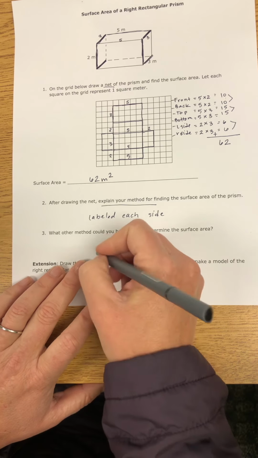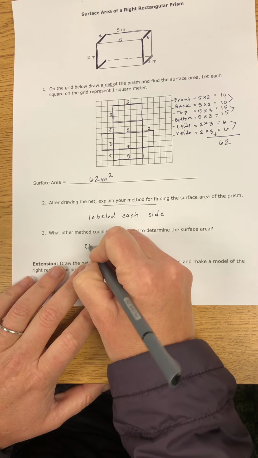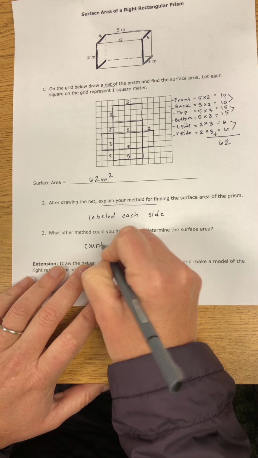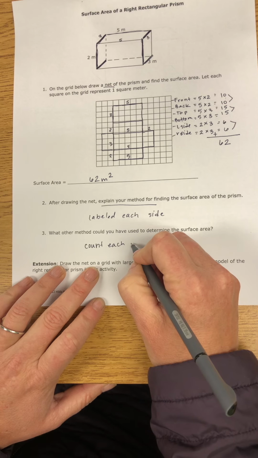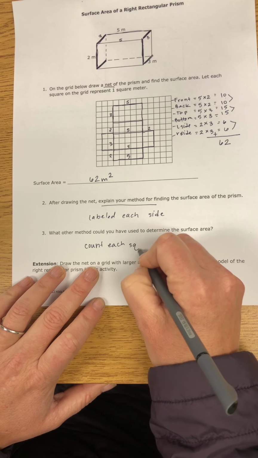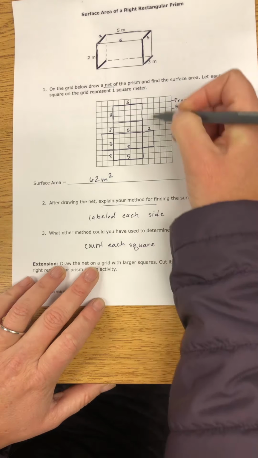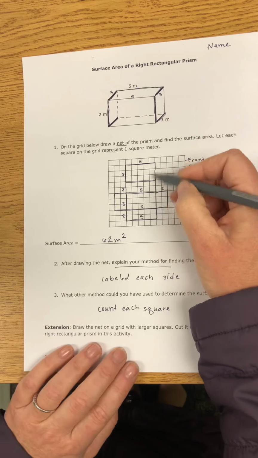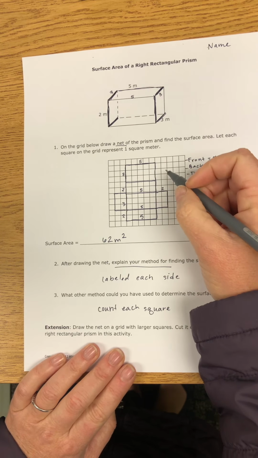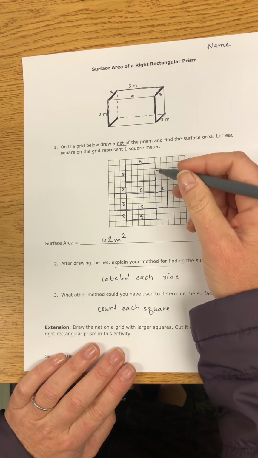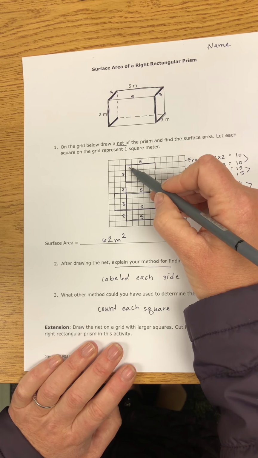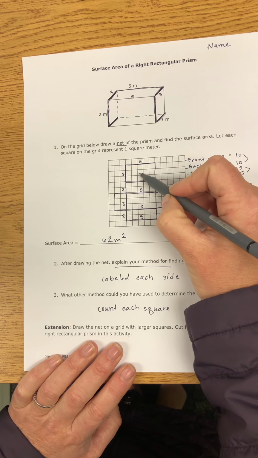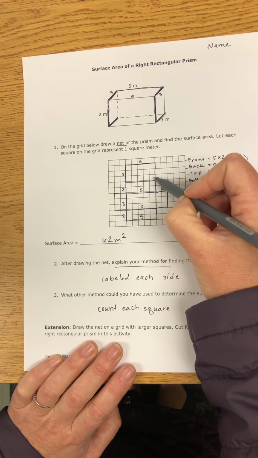So another method that you could do when you have a grid is count each space. How many squares are in our net? 62. I think Hudson had the best guess. How many are there in this first box? 1, 2, 3, 4, 5, 6, 7, 8, 9, 10, 11, 12, 13, 14, 15.